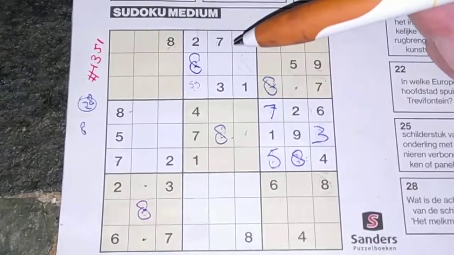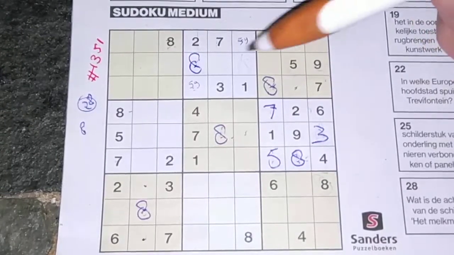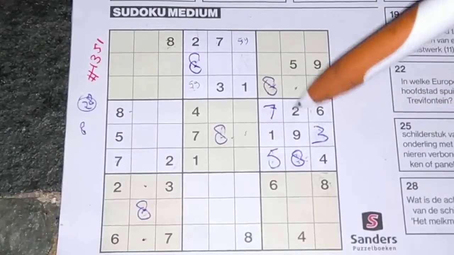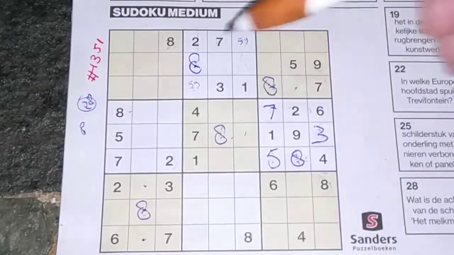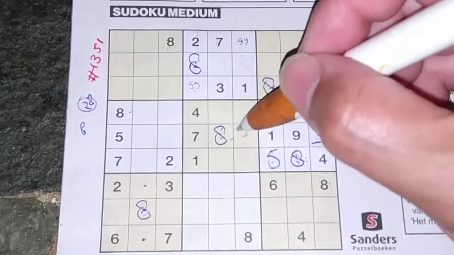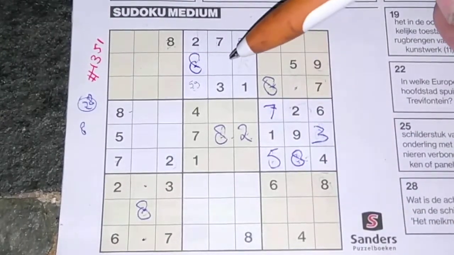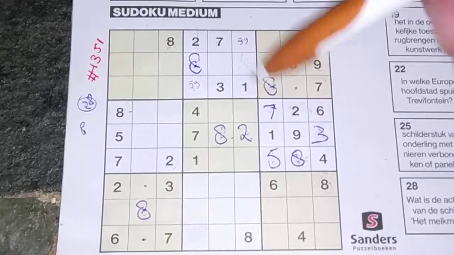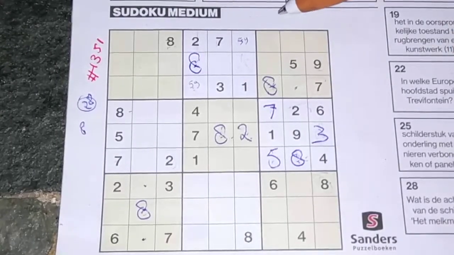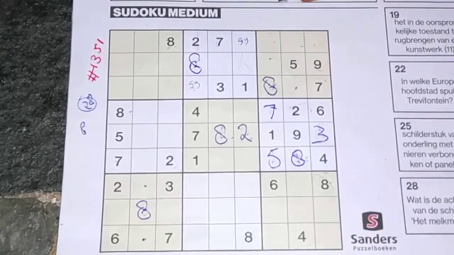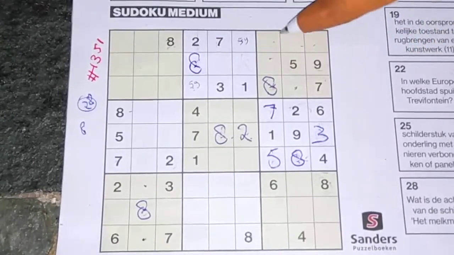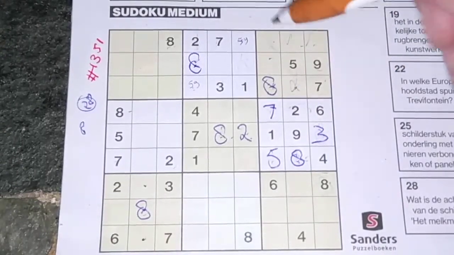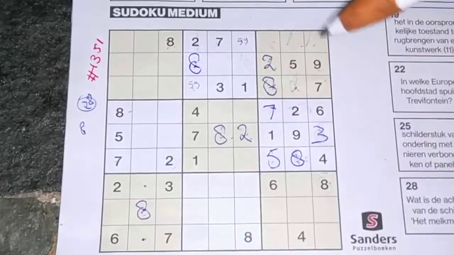And then let me see which number I can use. 2 in this row, a 2 in that row. So in the middle row, the only place for a 2 should be there. How about in this big square? 1, 2, 3, 4, 5 missing numbers. One of the missing numbers is 2. We see here 2, no 2 in these 3 boxes. There 2, no 2 in these 2 boxes. 1 box left for the 2 should be there.